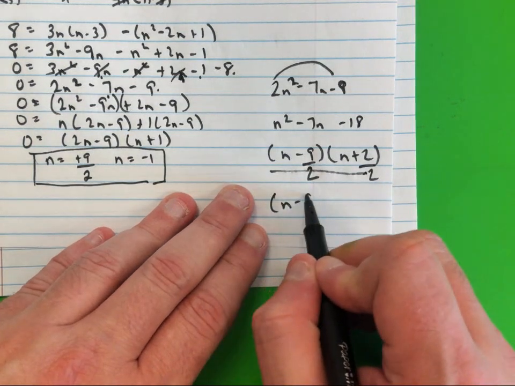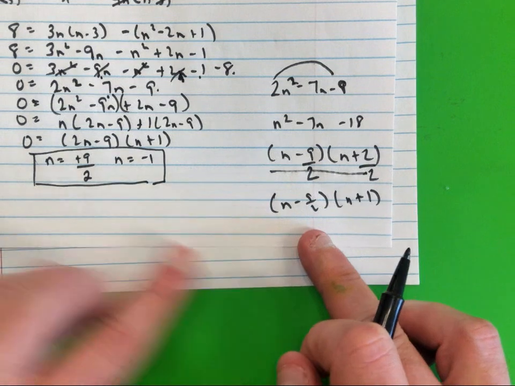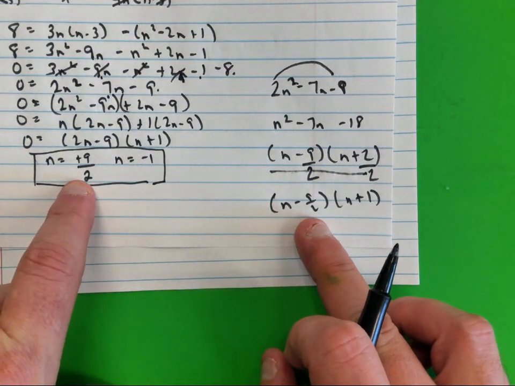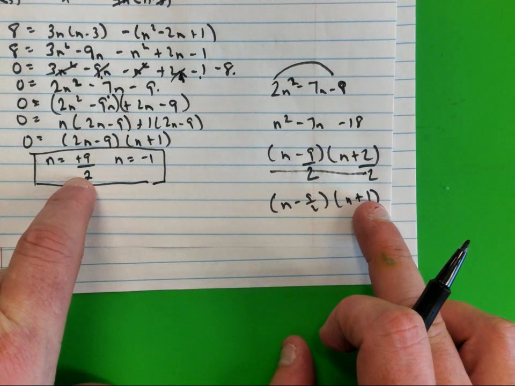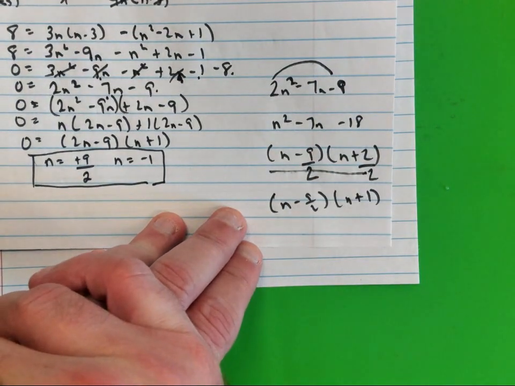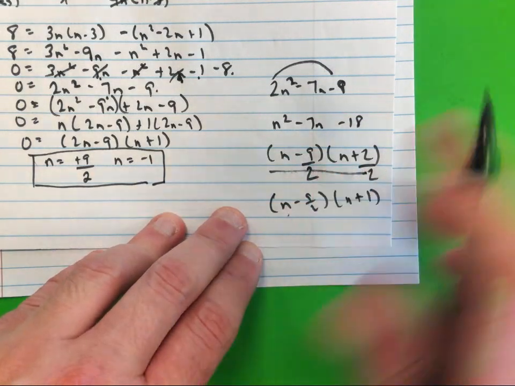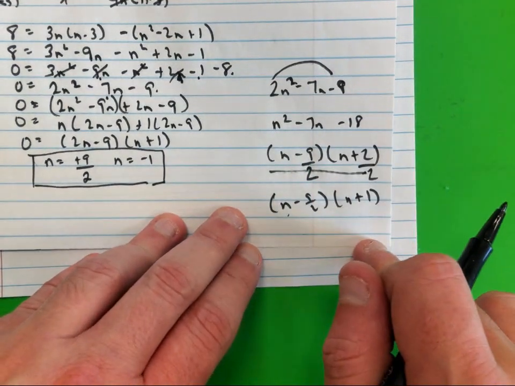So then you have n minus 9 halves and n plus 1. You can stop right there and solve it like that because that's going to give you a positive 9 halves and a negative 1. But you cannot forget to go back and divide if you do slide and divide. That's why I do not do slide and divide, because we forget to go back and do that. But you see now, Jack, is that where you're messing up?